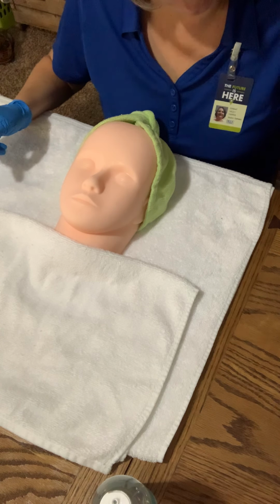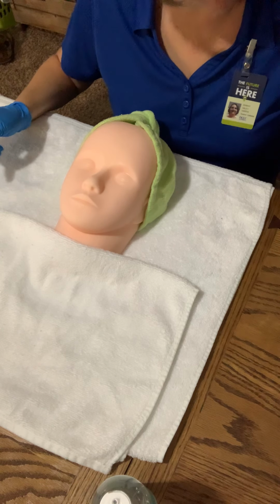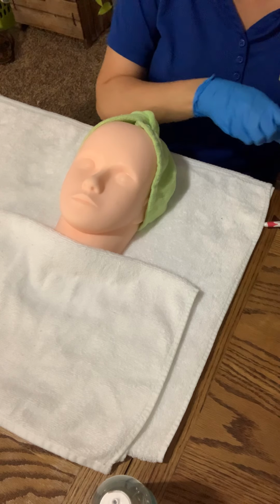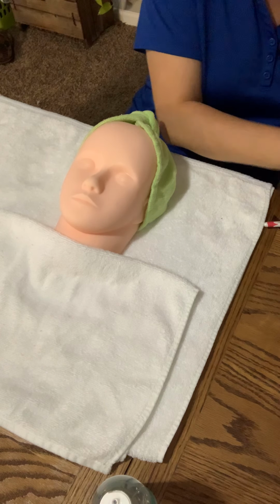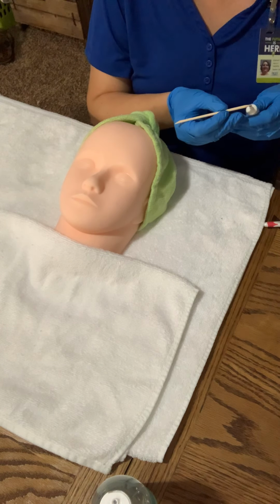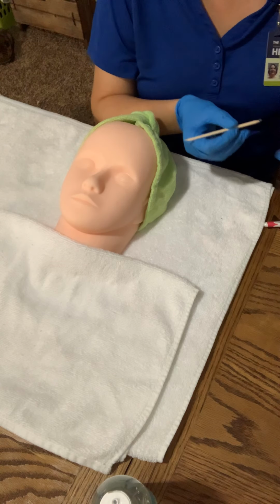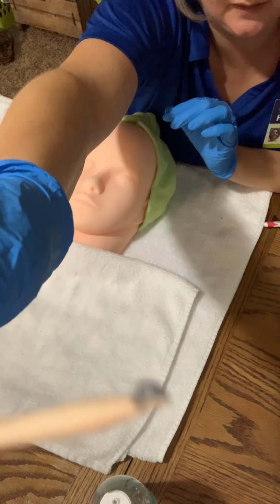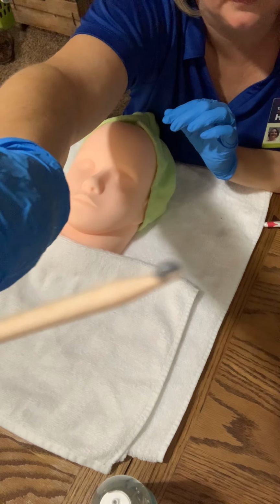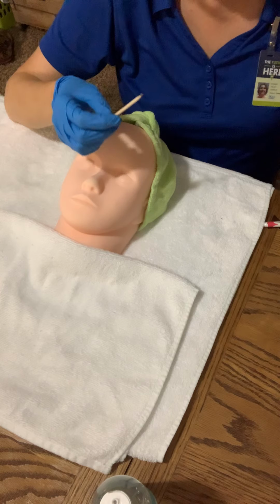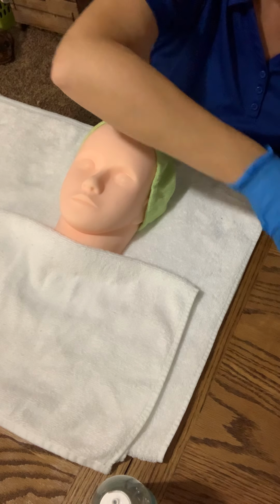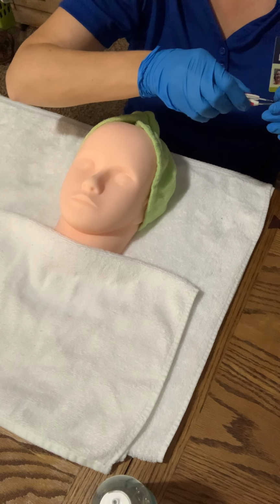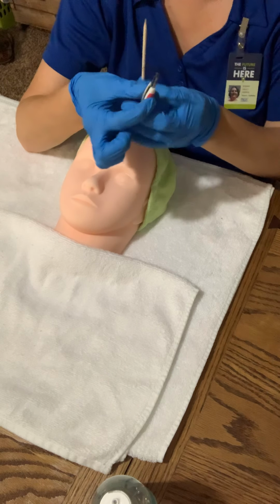Then we're going to begin applying our lashes. So I just have the tiniest little amount of glue on the stick there.